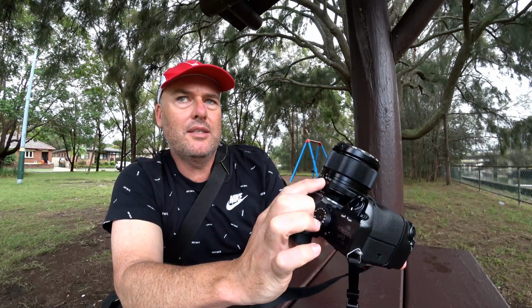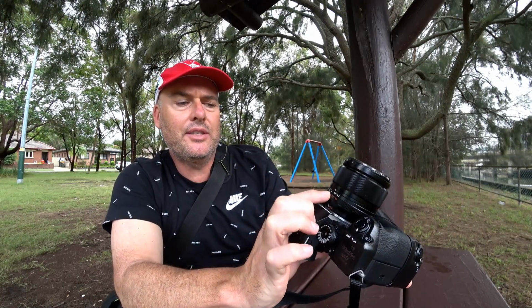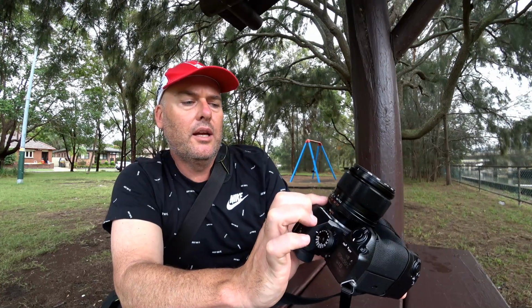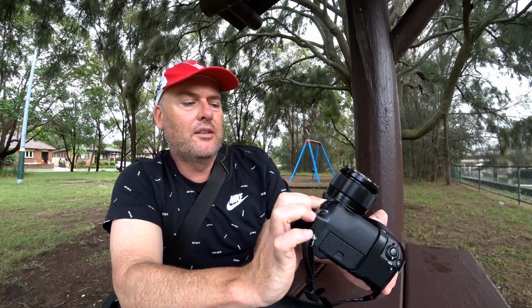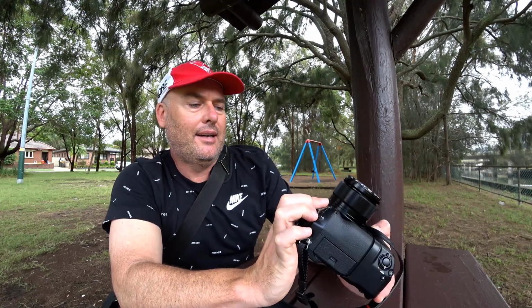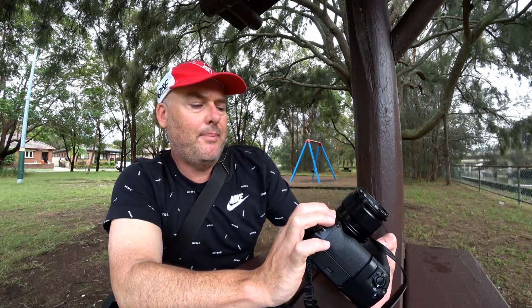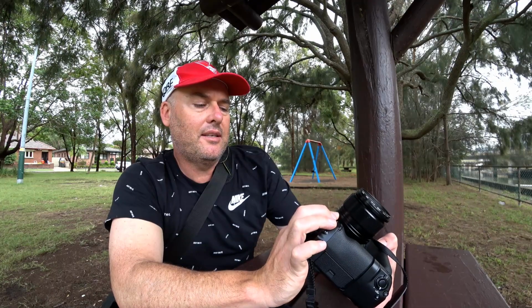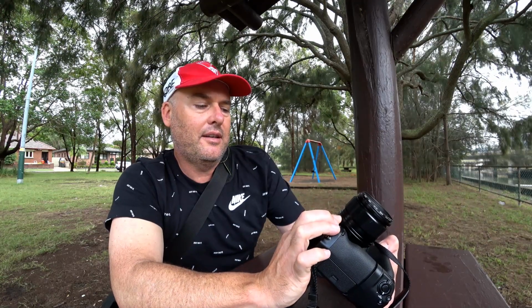The white numbers are the normal f-stop, and below that are the red numbers, which are the APD f-stop. Because of the APD filter, it actually makes this a slower lens. It doesn't let in as much light as the normal 56 1.2.